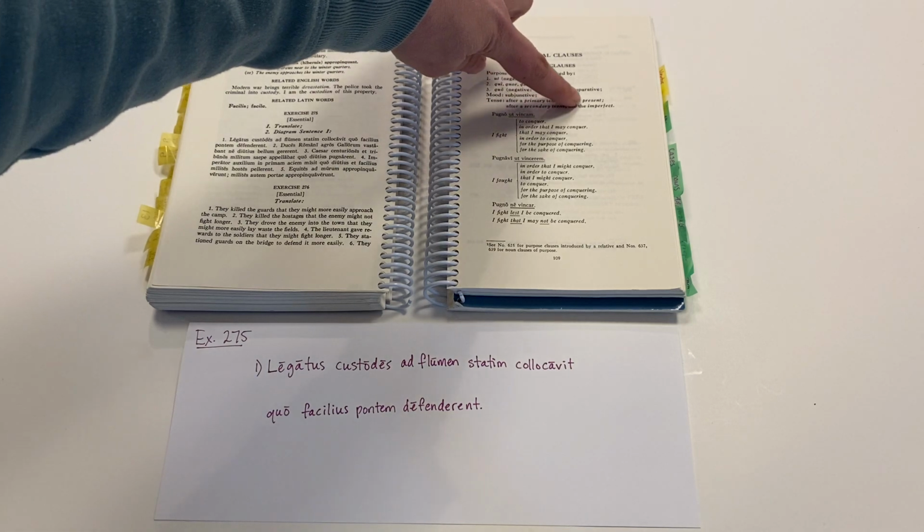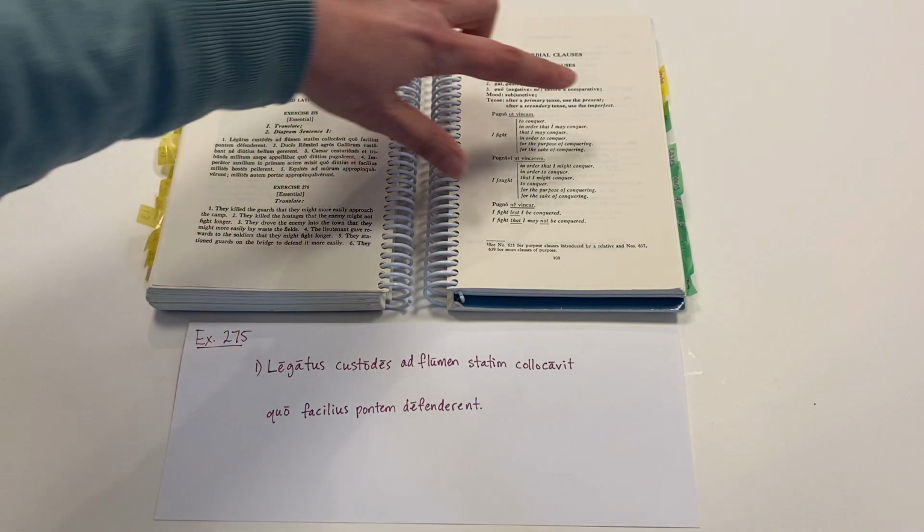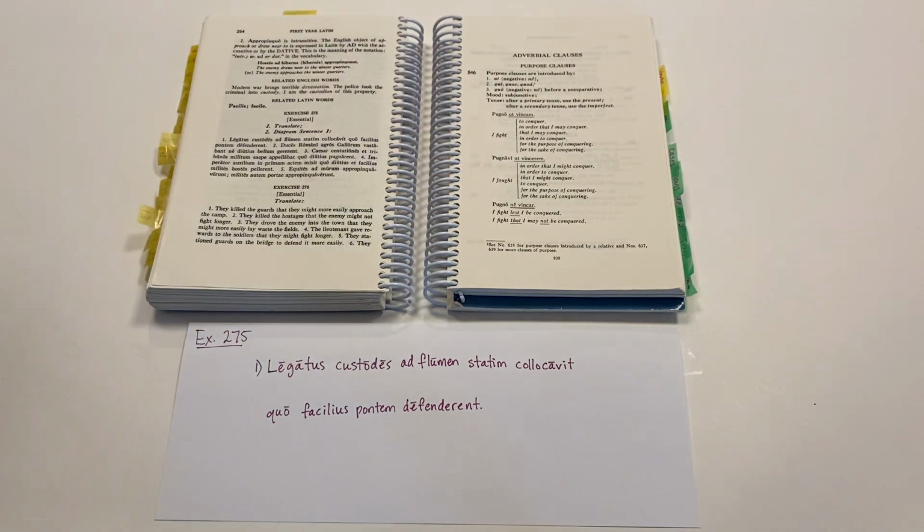After the primary tense, use the present. Then we would use, yes, the present subjunctive in the secondary clause, the subordinate clause. Okay. And if the verb in the main clause is a secondary tense, that would be imperfect, pluperfect, or perfect, then your subordinate clause tense will be subjunctive imperfect.